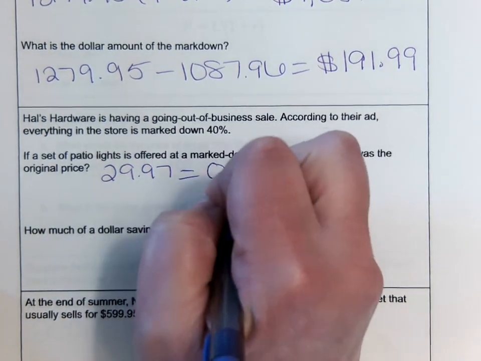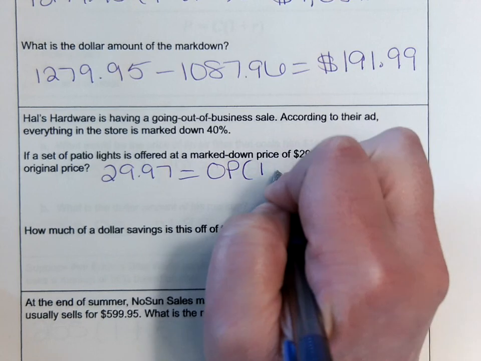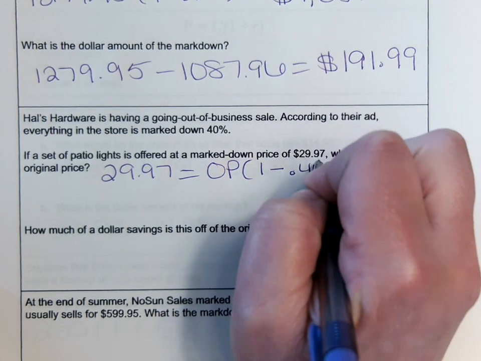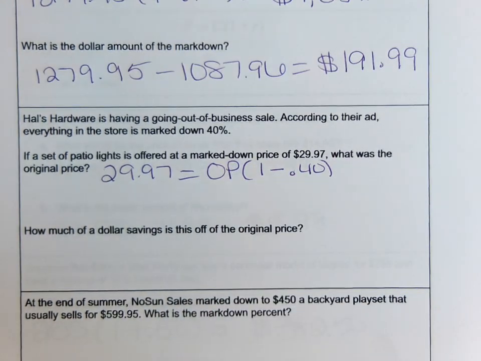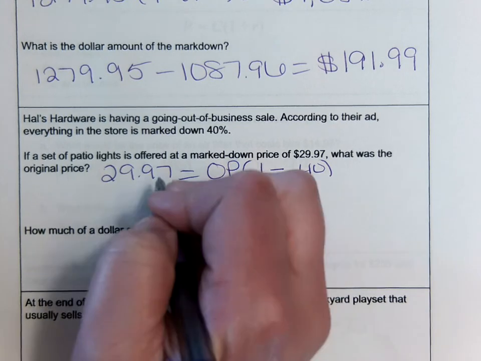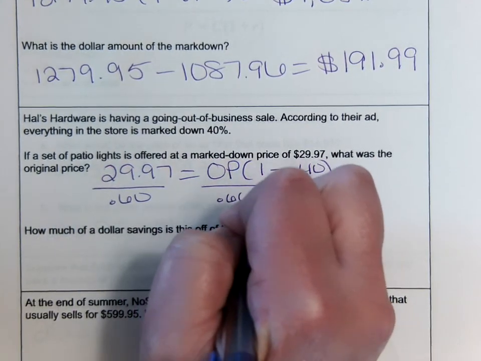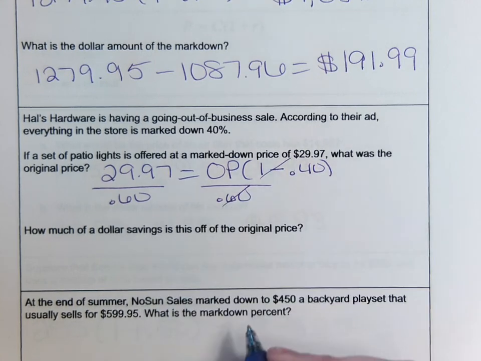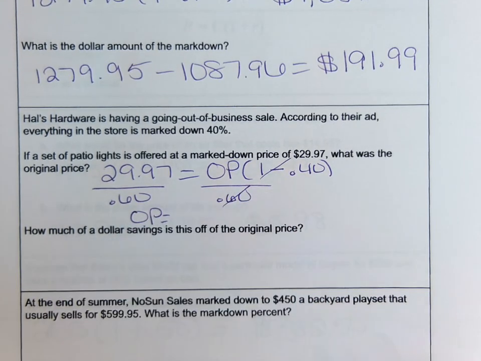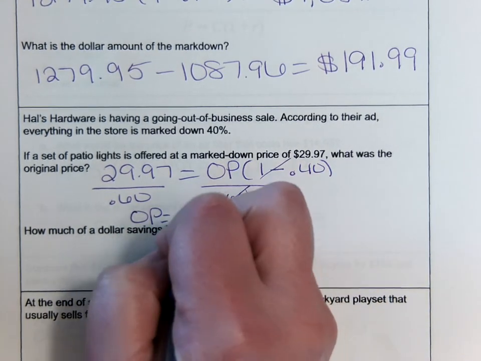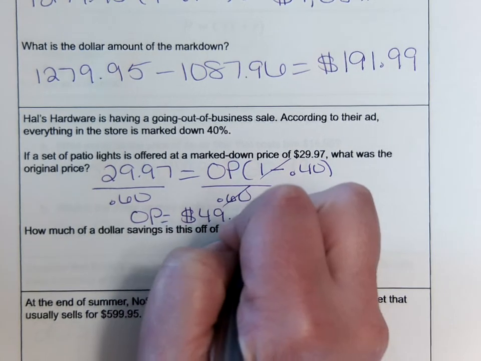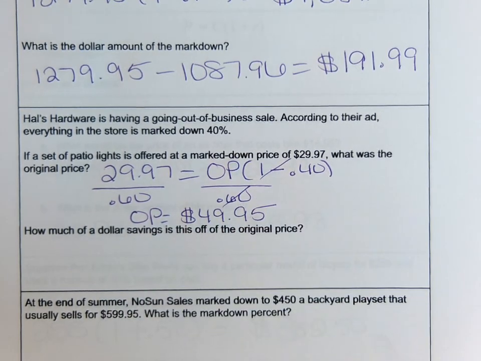We don't know the original price, but we can do 1 minus 0.40. So I know 1 minus 0.40 is 0.60, so I'm going to divide both sides by 0.60. So it cancels over here, and my original price is going to be $49.95. Pretty good deal.